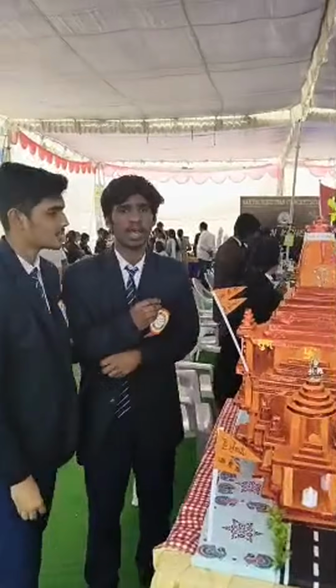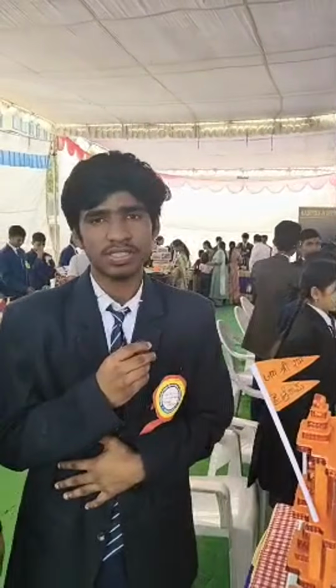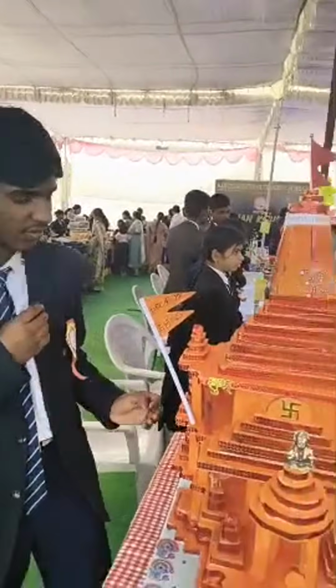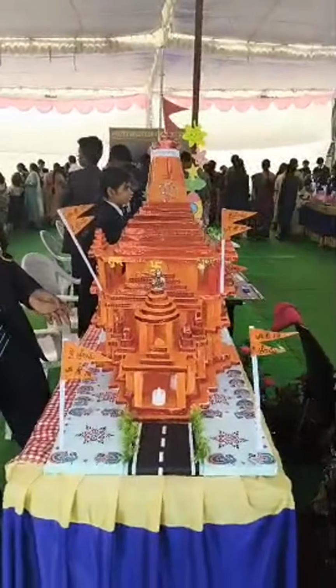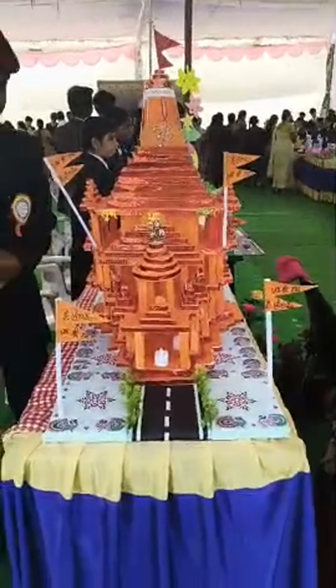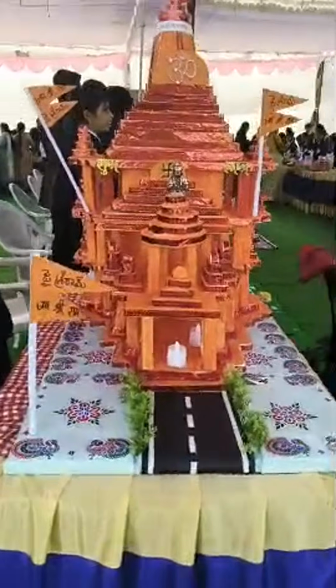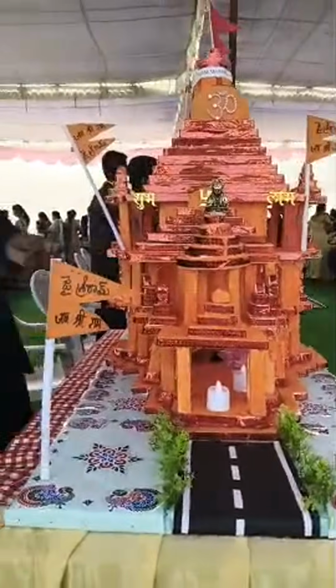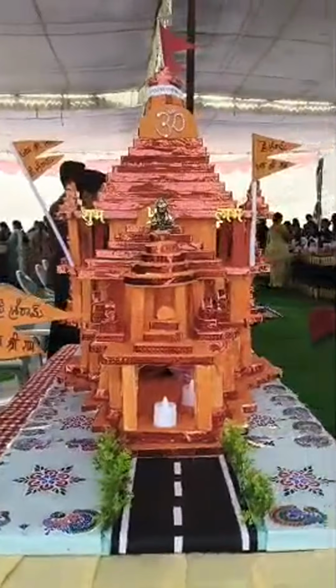Jai Shri Ram. Ram Mandir is a Hindu temple in Ayodhya where Lord Rama was born. It is built on Ram Janmabhoomi, his birth site. The Ram Mandir is 350 feet long, 161 feet height, 250 feet wide. By taking this inspiration, we have made a mini Ram Mandir. Thank you.